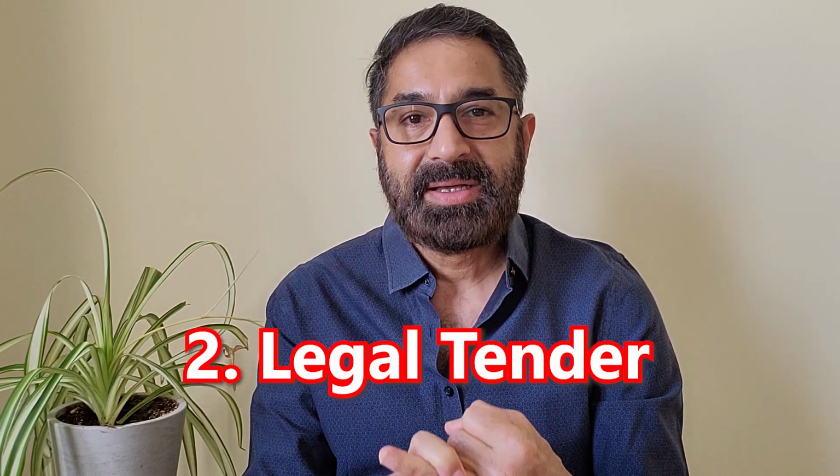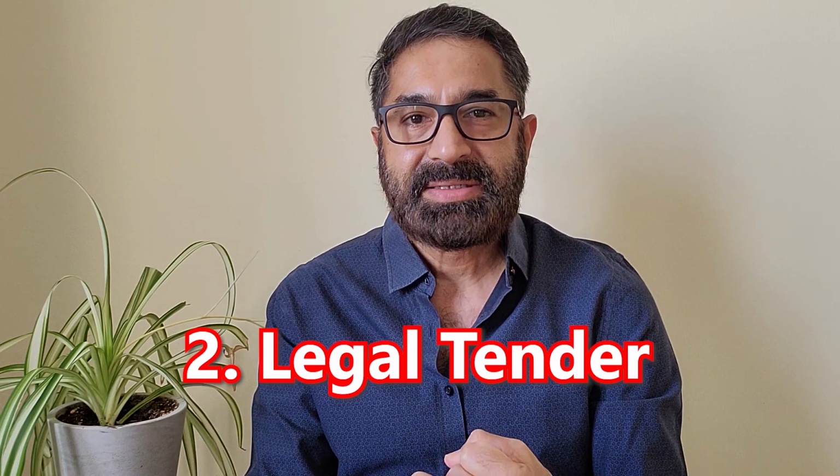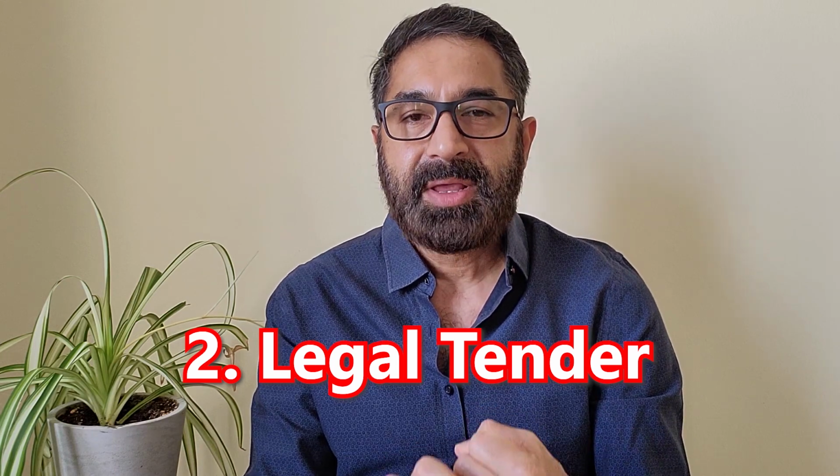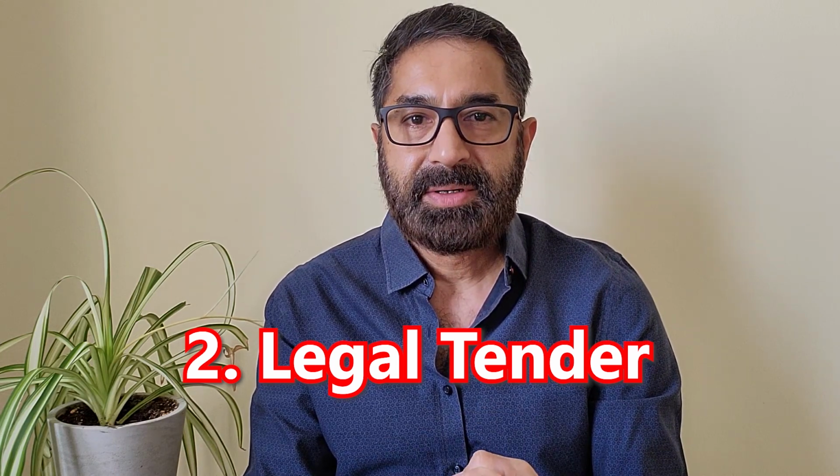Second is, it's got to be a legal tender. What do I mean by legal tender? It has to be issued by a valid government. It has to be backed by a solid government, which means that over a period of time, it has to be accepted as a deferred payment as well. Meaning, even in the future, it should be accepted as a form of payment.